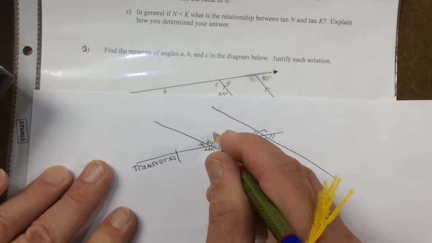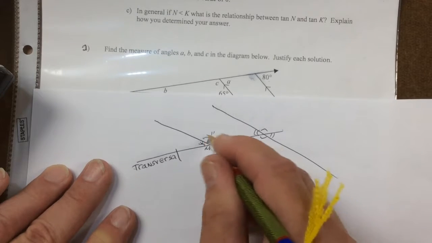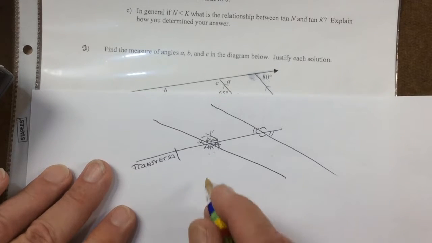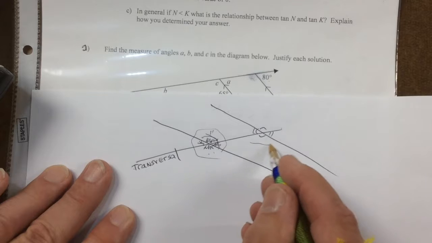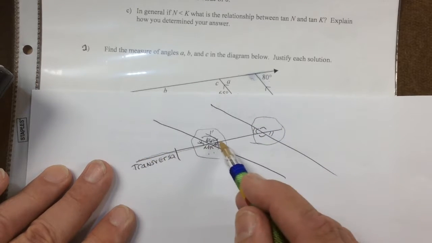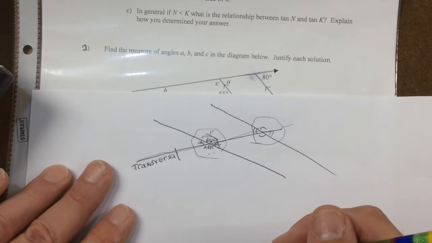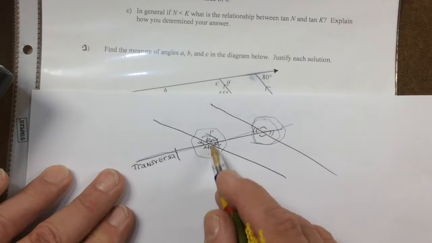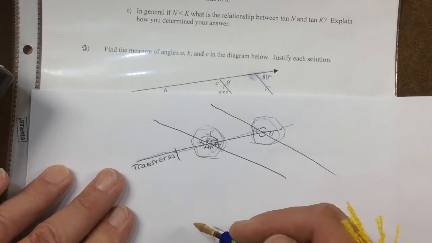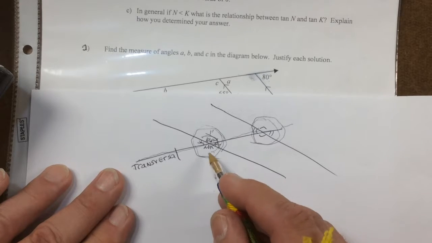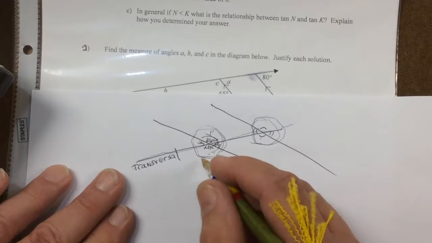The vertical angles are congruent, and the linear pairs are supplementary. These angles and these angles are at different intersections of the same transversal, and that makes them related as well. If you think of this sort of as a nuclear family, you could think of these as cousins. Okay? They have a relationship, and the relationship is this.